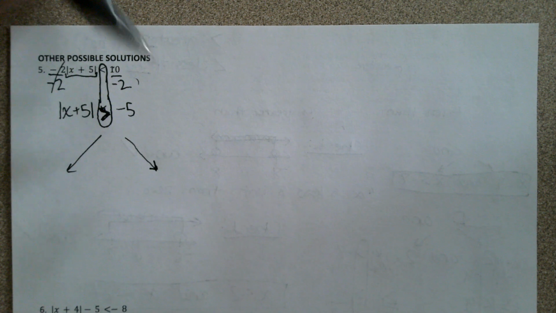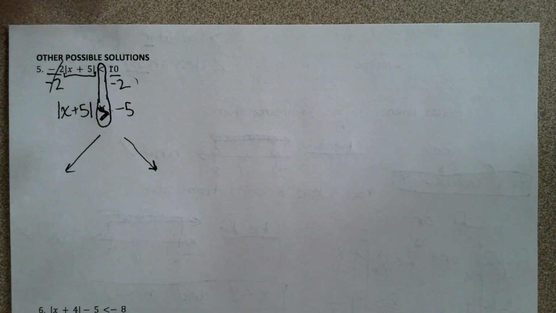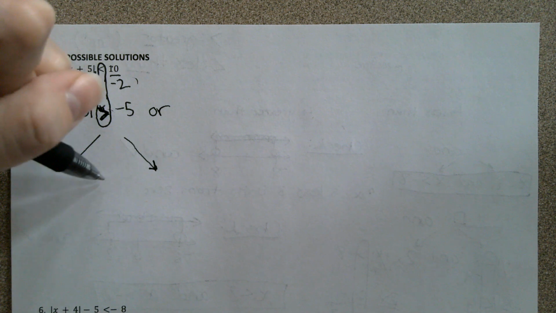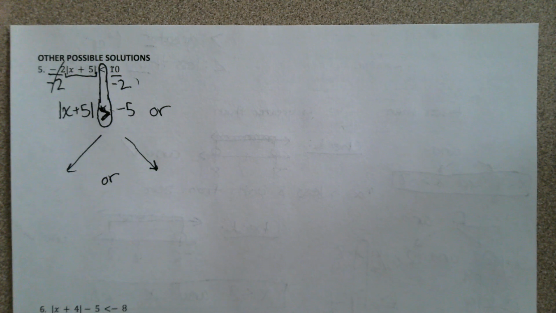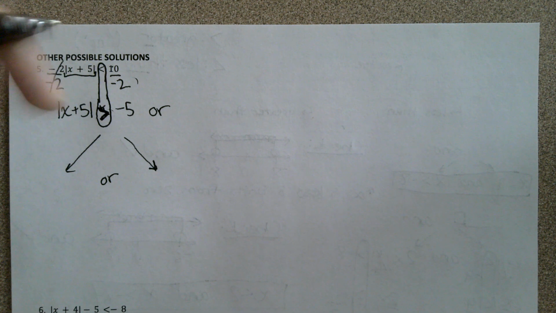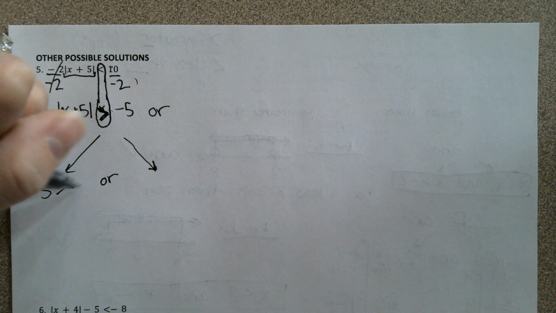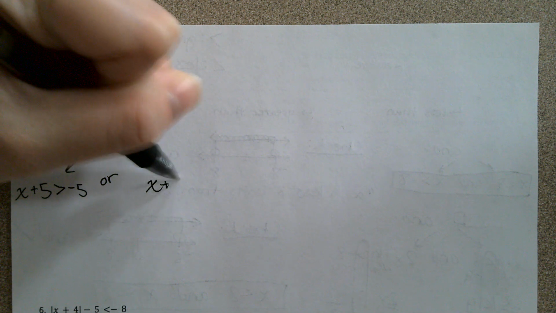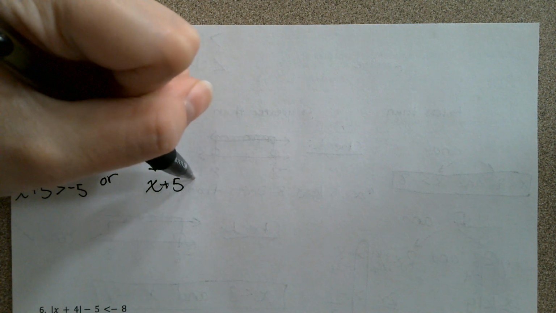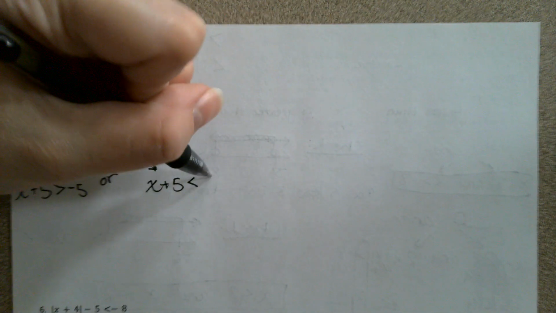Now that I've got this isolated, I can make my two equations. Make sure you ask yourself if this is and or. This is greater than, so or. First equation, I'll just drop the absolute value. X plus 5 is greater than negative 5. Or x plus 5 is, flip the sign, less than, changes to a positive 5.